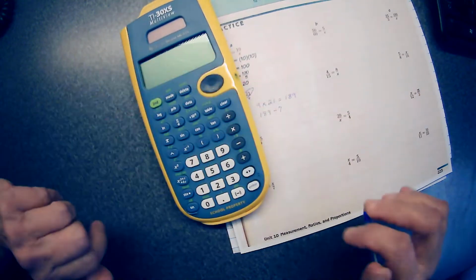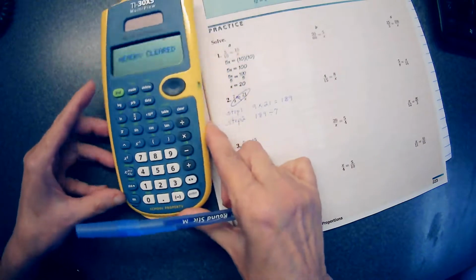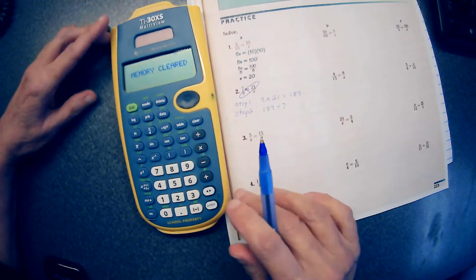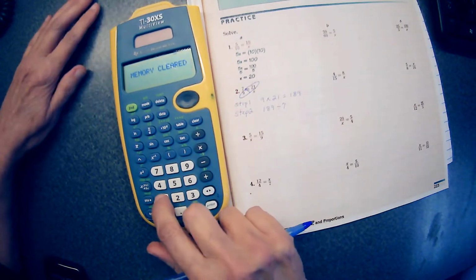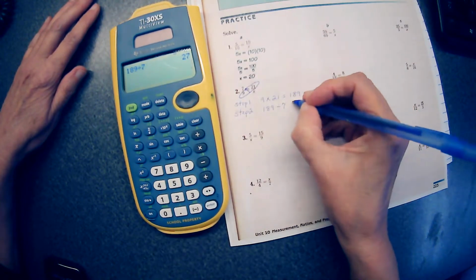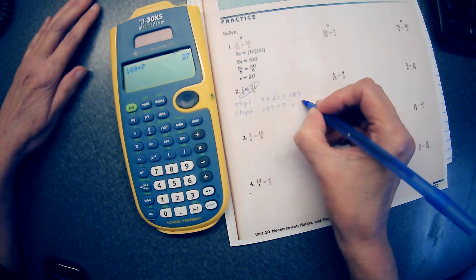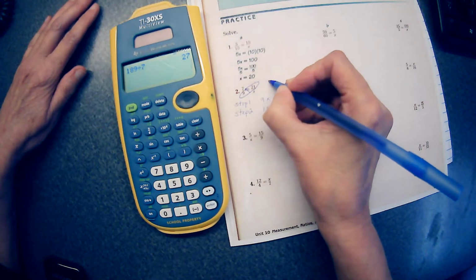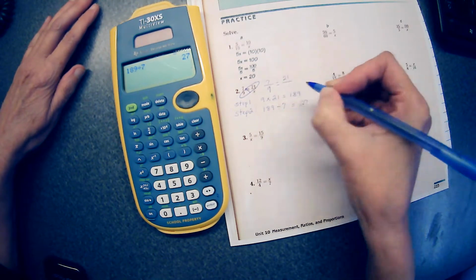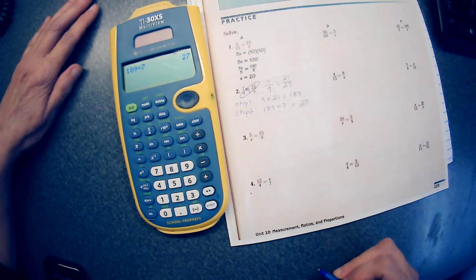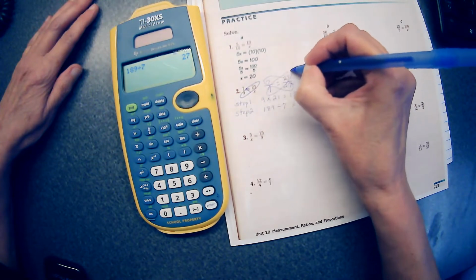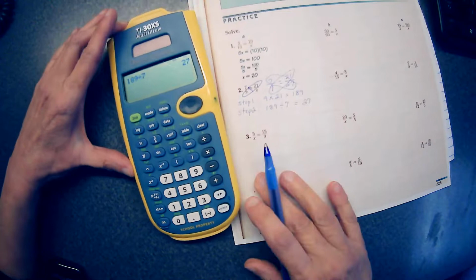And we can always use our calculator. You will have the calculator for the entire HiSET math test. Okay, 189 divided by 7 is going to give us 27. So 7 is to 9 as 21 is to 27. This times this will equal this times this. Let's check it.